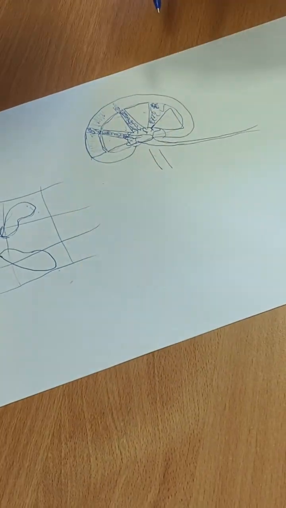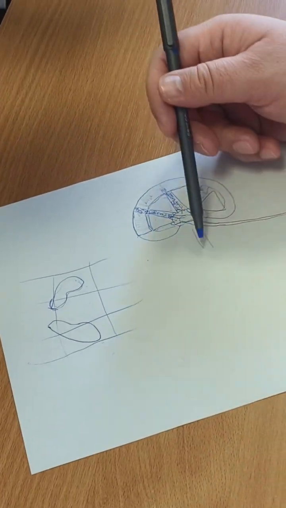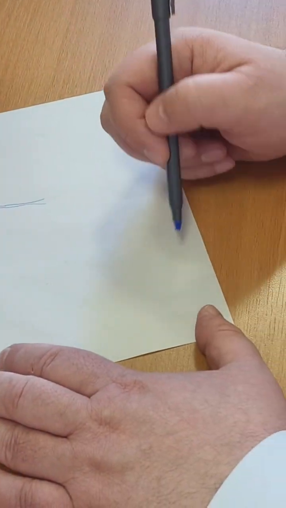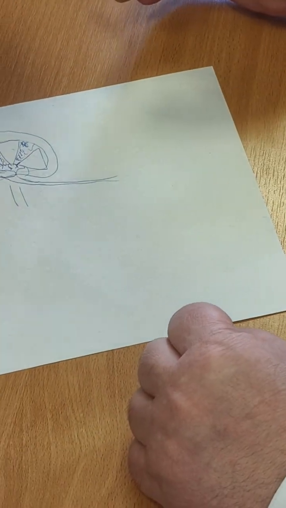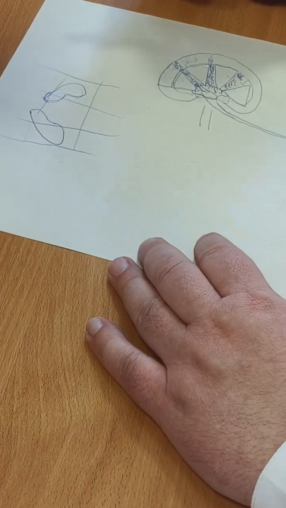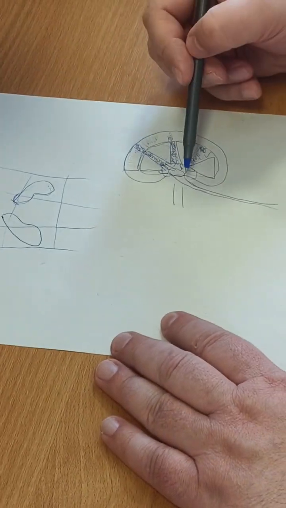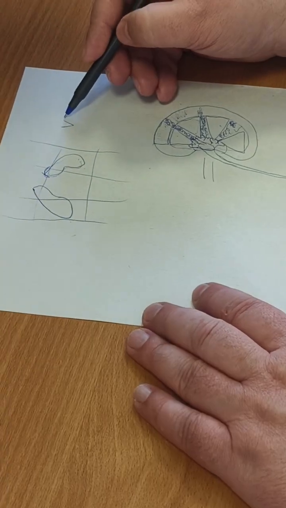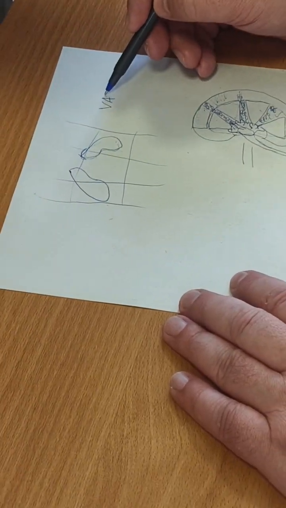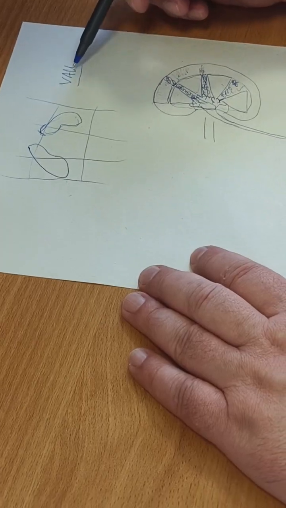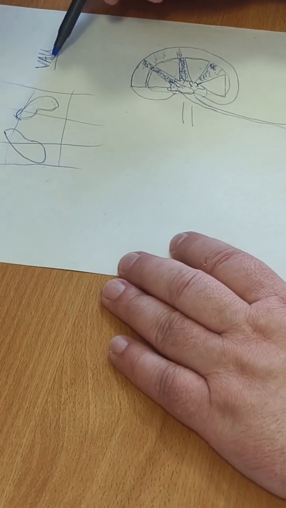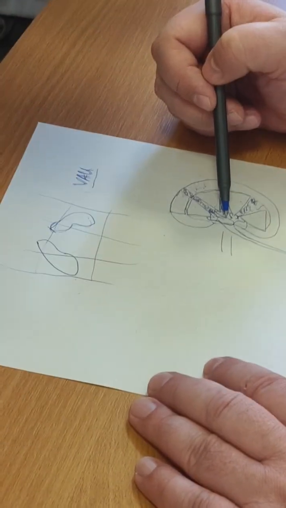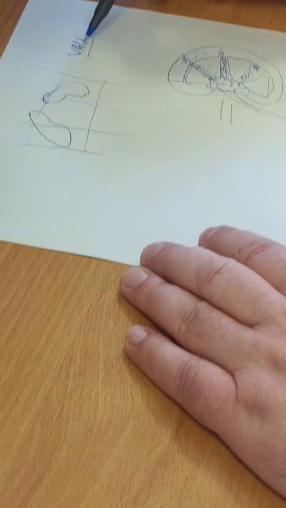If I cut it at a horizontal level, this is the kidney. In the hilum renalis, anteriorly is the vein, in the middle position is the artery, and posteriorly is the ureter. V, that is vein, then artery and ureter.